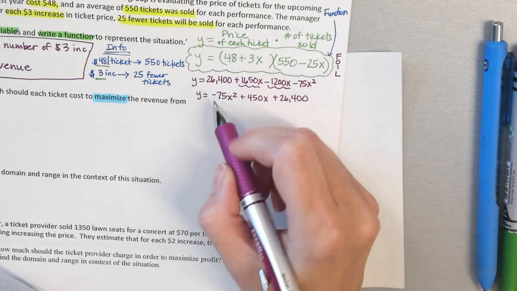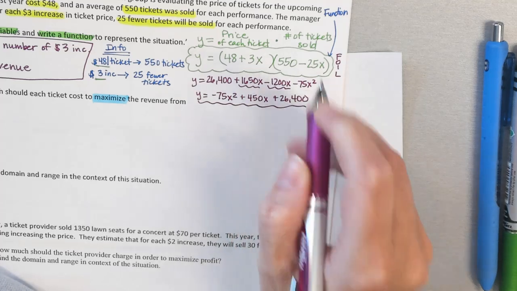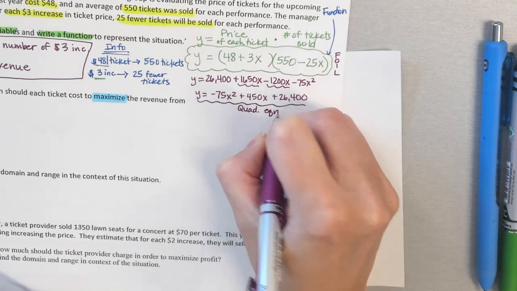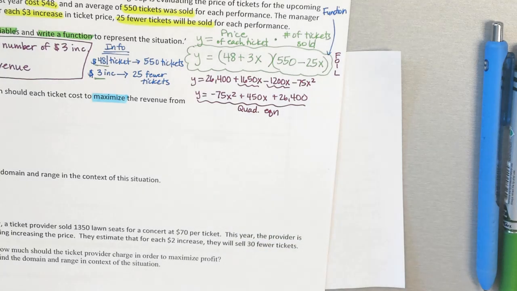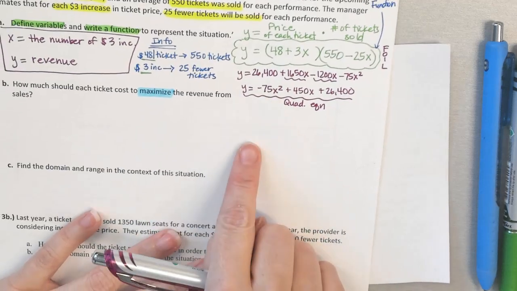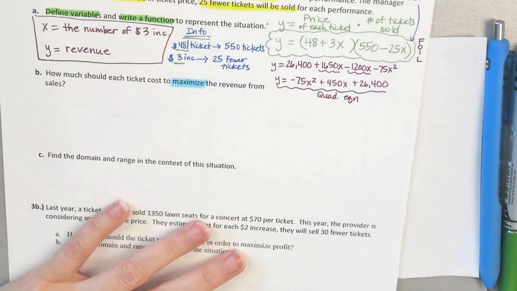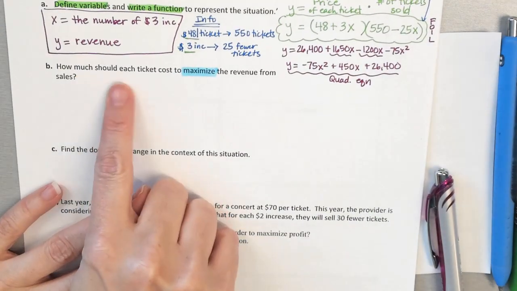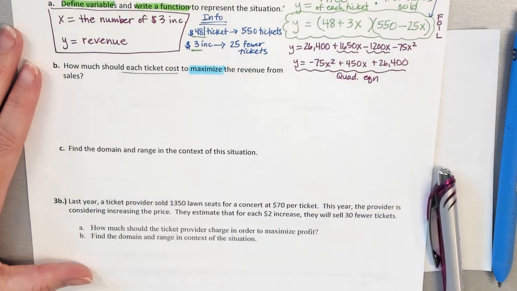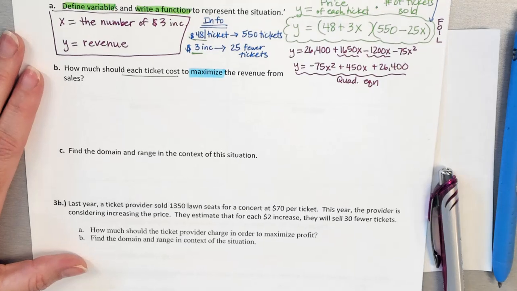Okay, so if they ask you for a function, you could also write this as your function. Okay, this is your quadratic equation. And if you notice you have a negative here, so it's opening down, that produces a maximum. So you're trying to figure out how much each ticket should cost, to maximize the revenue.